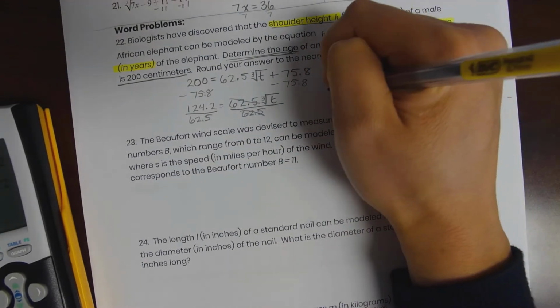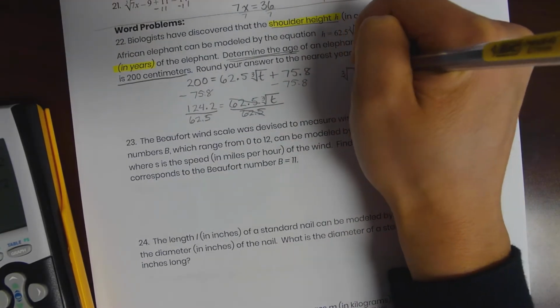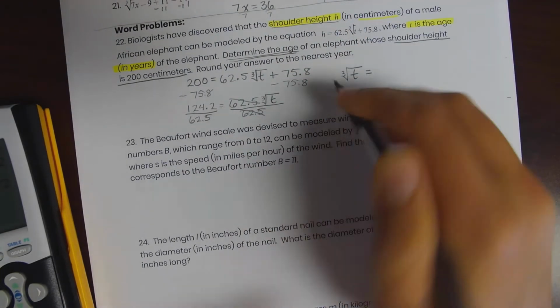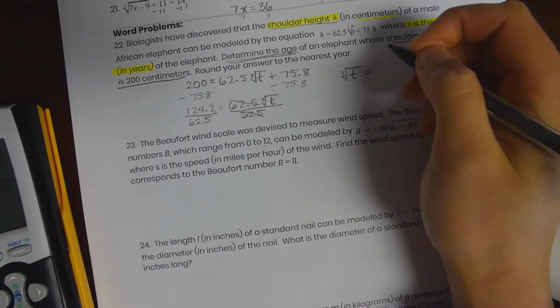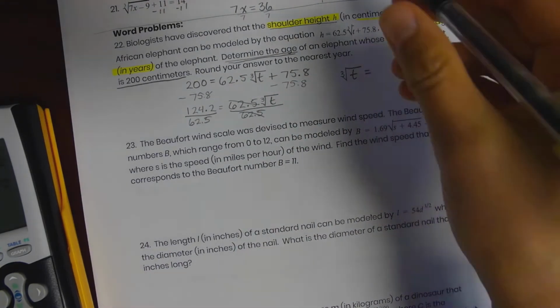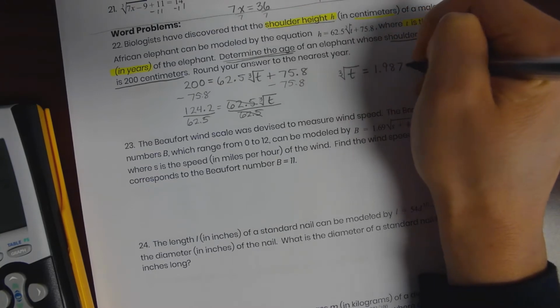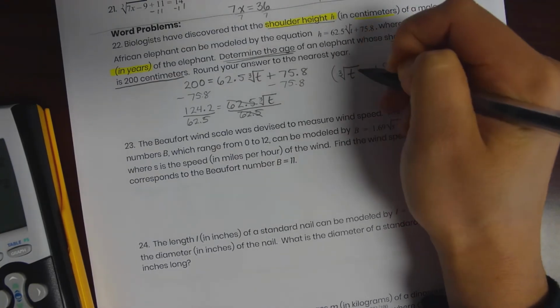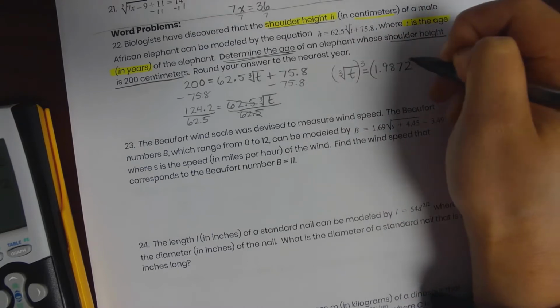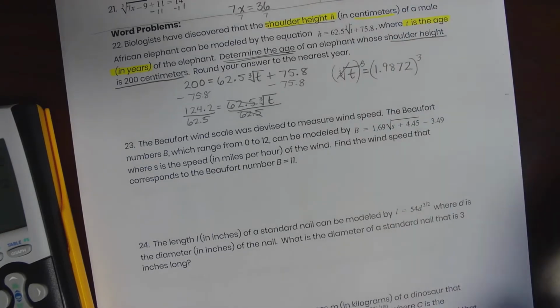I'm going to write the cube root of t, because that's what I have, and I'm just flipping which side it's on. I just prefer my variables on the left. This is equal to about 1.9872, and now cube it, and that cancels out the radical.